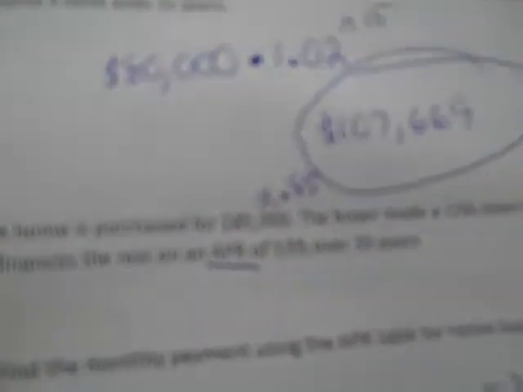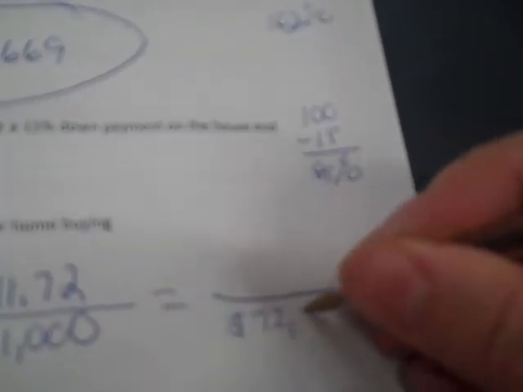Okay, I'm not borrowing all $85,000. Okay, I'm just borrowing a percentage of this, but it's not 15. 15 is the percentage that you've already paid, so it's like you're taking that off. So I could times that by 0.85, okay? So $85,000 times 0.85 is $72,250, and that's the amount I'm going to be borrowing, okay? Then I can just cross multiply and divide. 11.72 times 72,250 divided by 1,000.